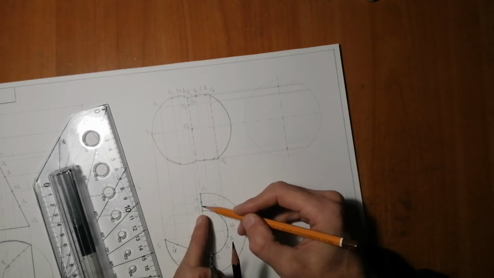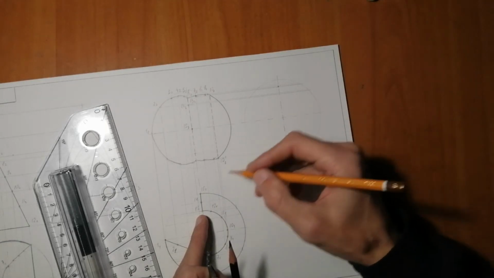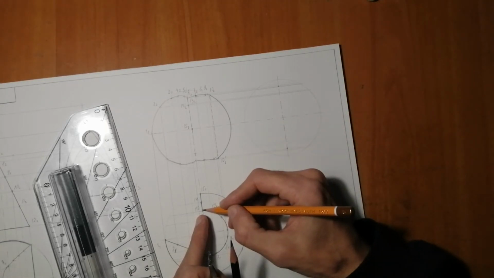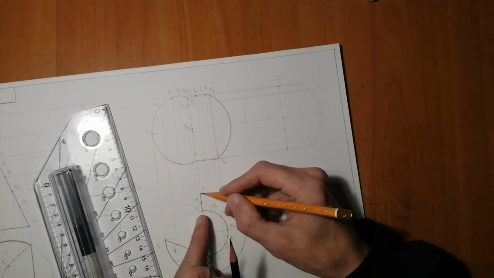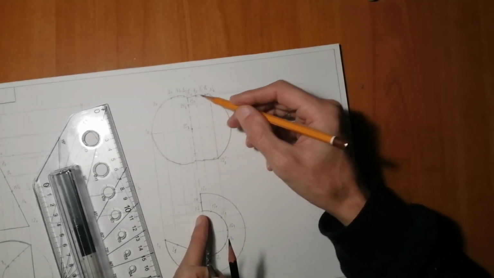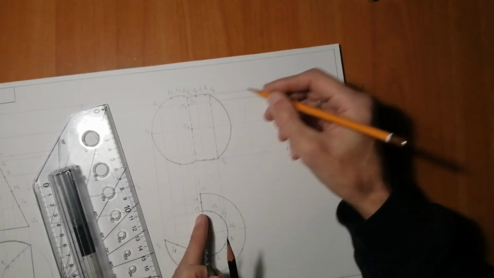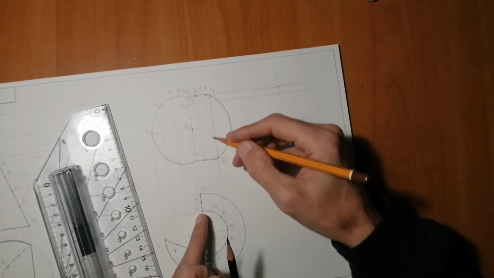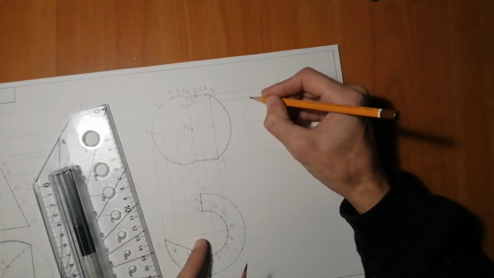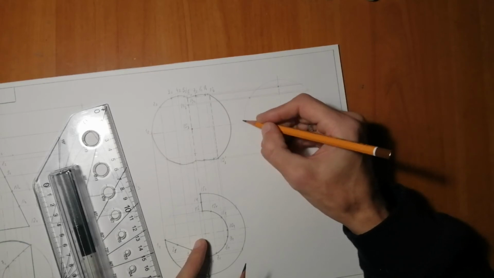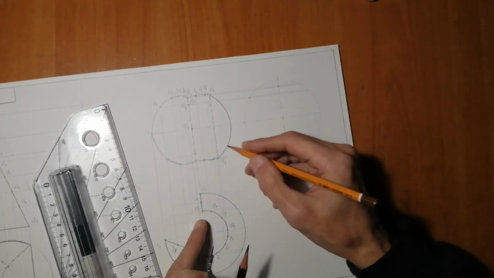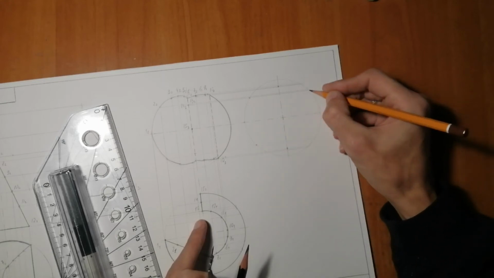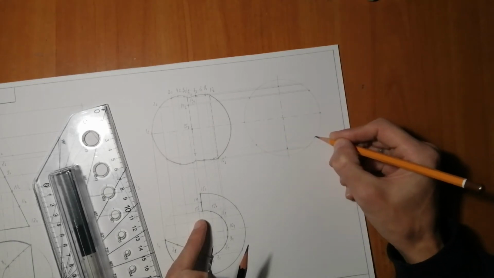This line is a circle from 31 to 51, 41 or 51, and located on this place and this place.